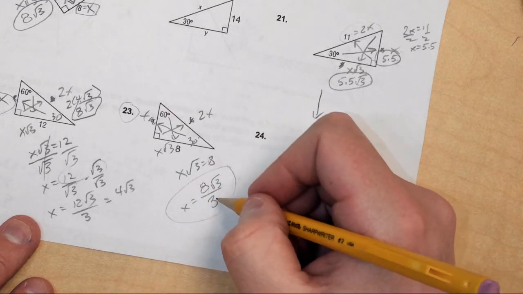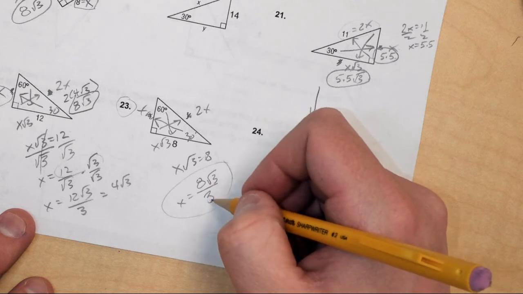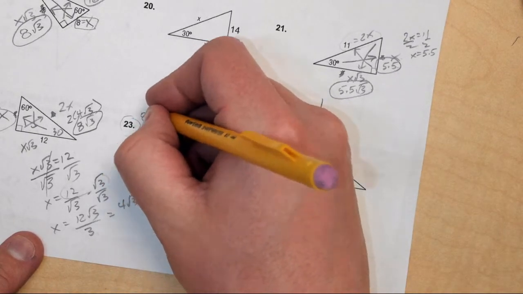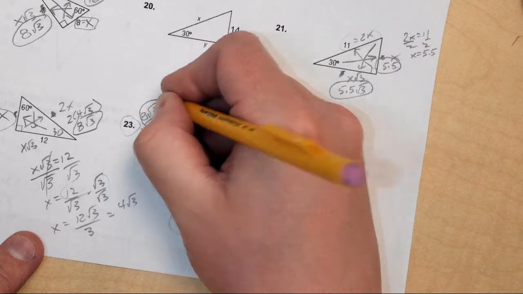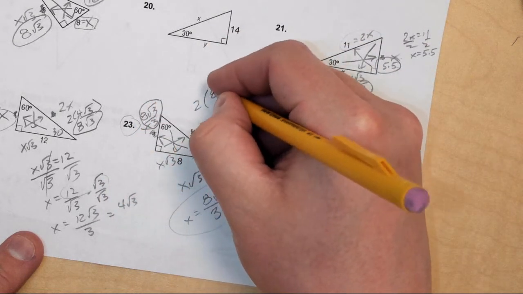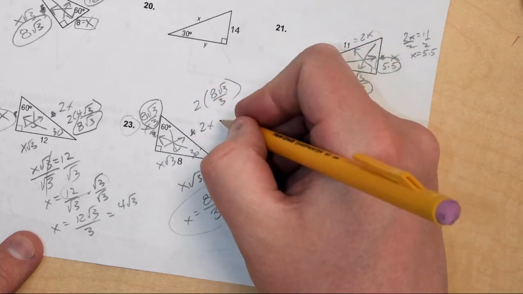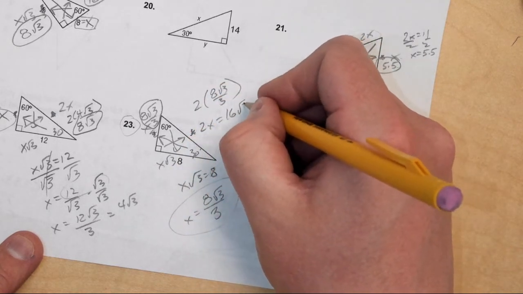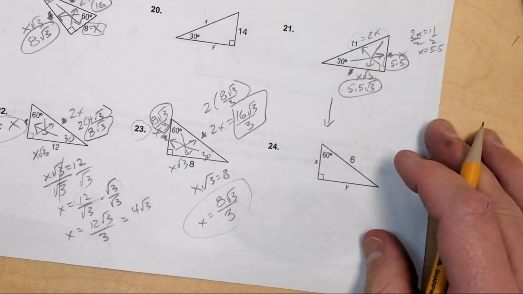Now I'm not going to simplify this because 8 doesn't go into 3 equally. I'd get a decimal here, and I don't want a decimal. So my x is 8 square root 3 over 3, and if I take 2 times that, I'm going to multiply 2 by 8 here to get 16. 16 square root 3 over 3 is going to be my answer for the hypotenuse here.